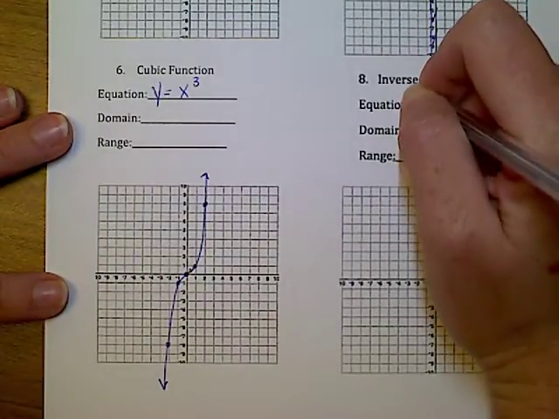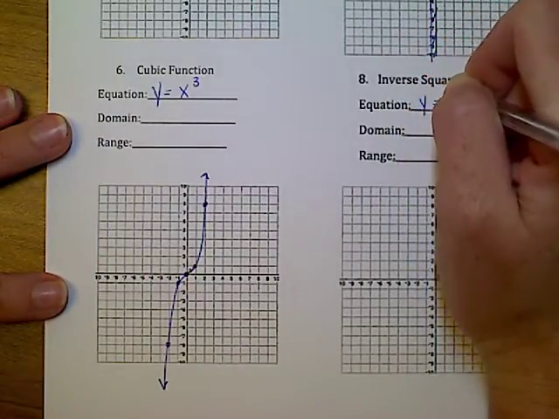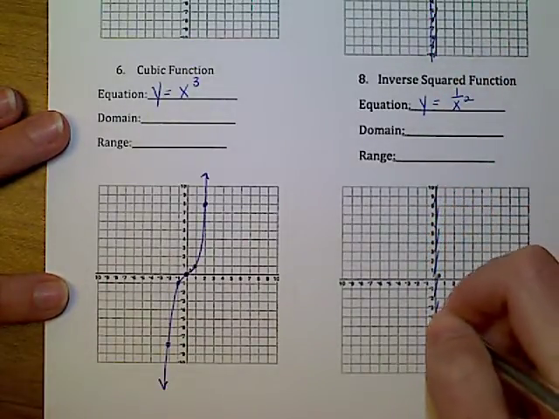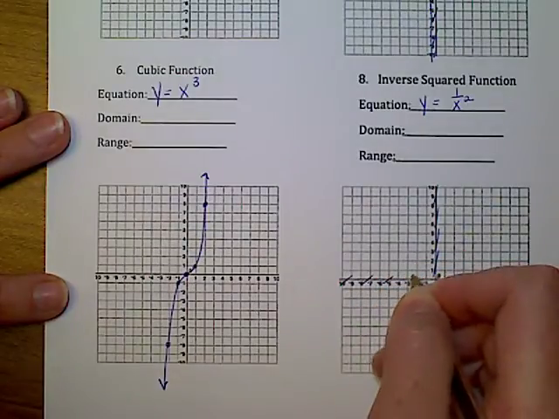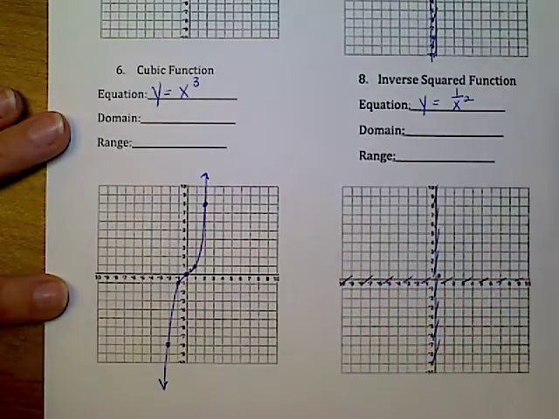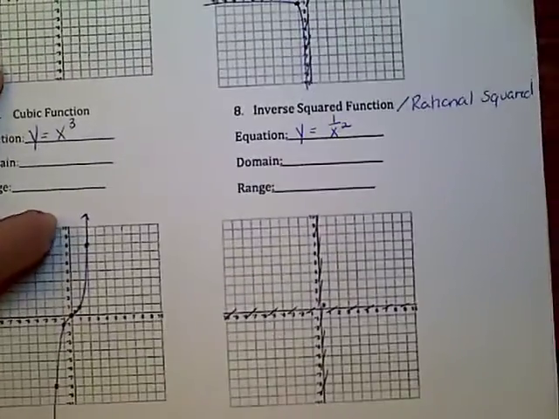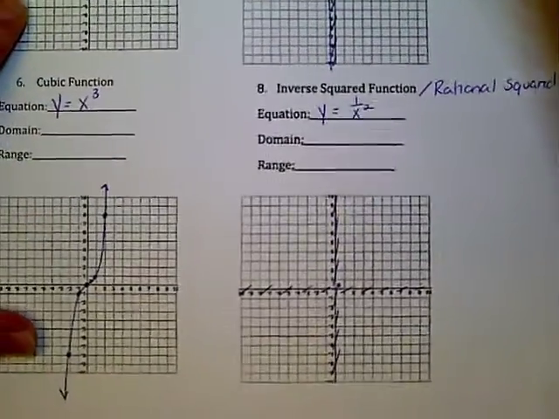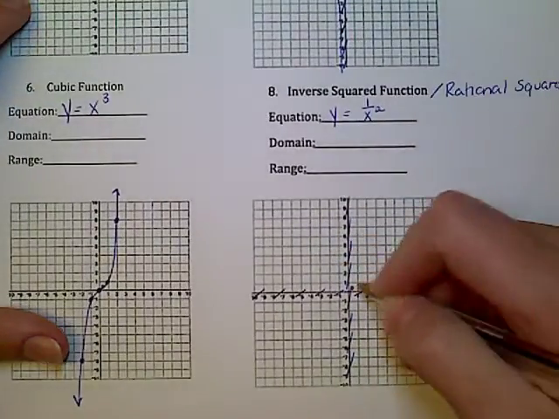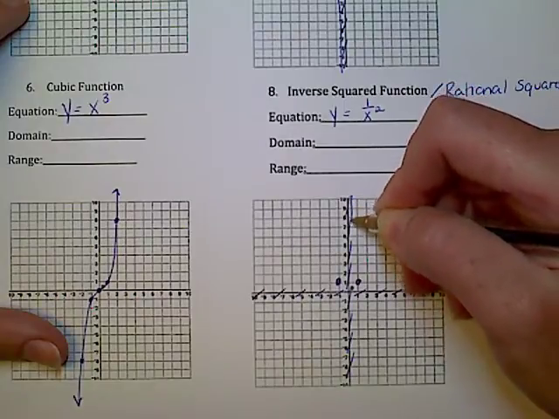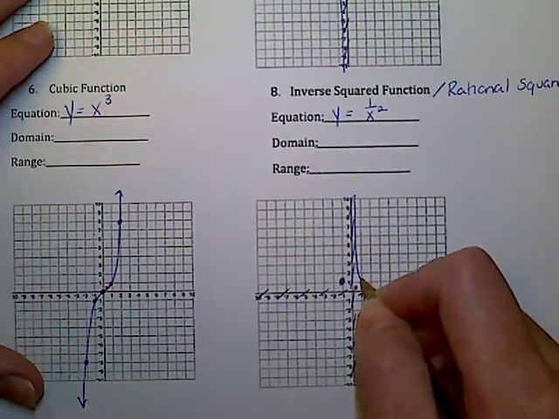Inverse squared, y equals 1 over x squared, has two asymptotes. Also, this goes by the name rational squared function. Sorry, I realize you can't see that. Rational squared. Okay, so this graph has the points (1, 1) and (-1, 1). And looks like this.